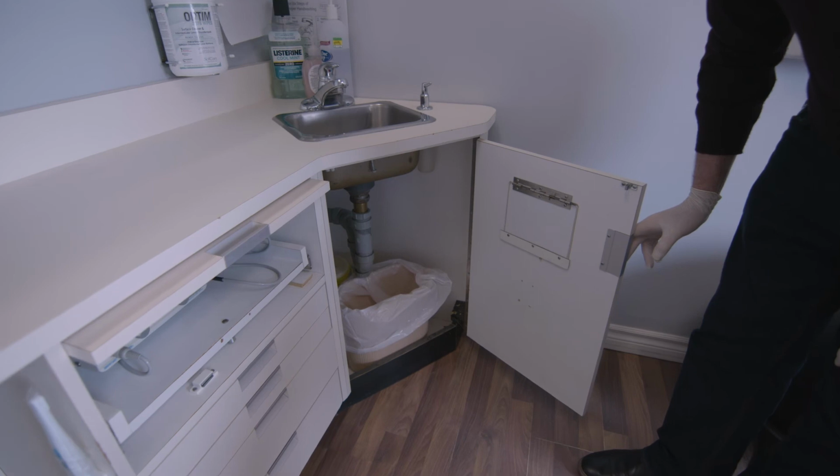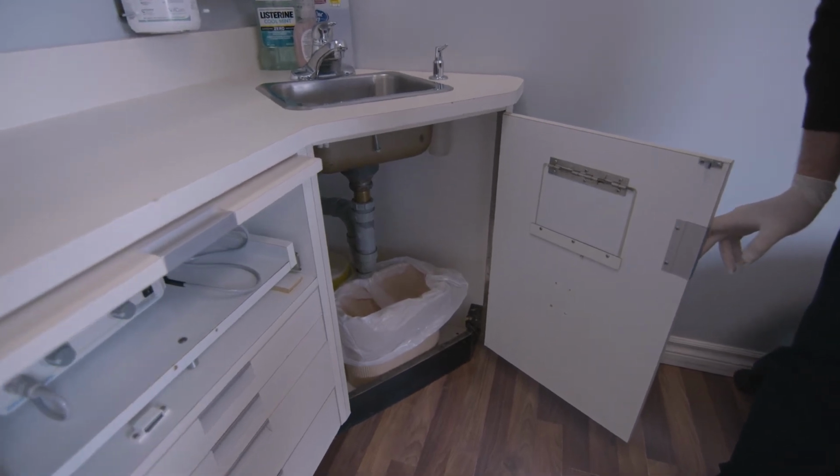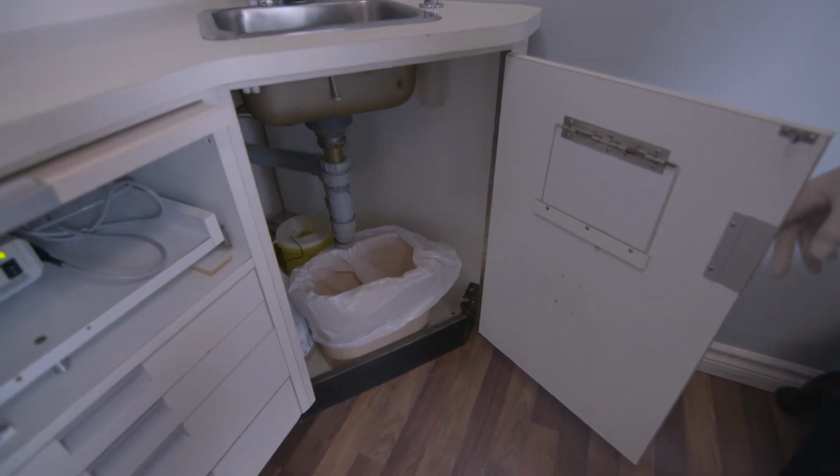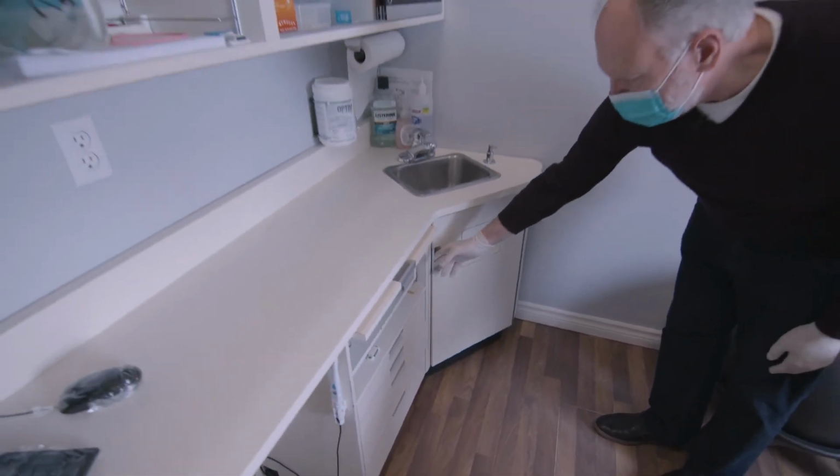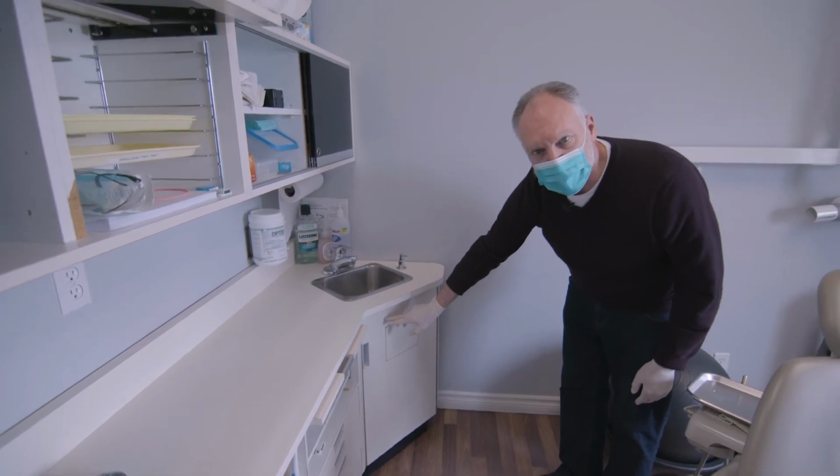Underneath sink cabinets, sometimes you have cleaning supplies down underneath here. Those do need to be labeled as well, so please ensure that there's some label there. If there is nothing underneath the counter that needs to be done, feel free to put a label on the outside, DNI.